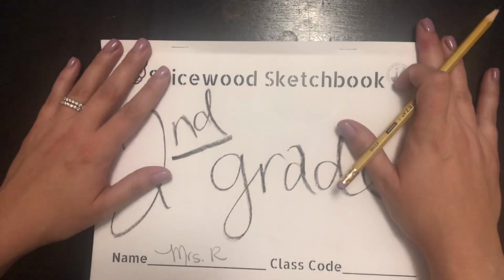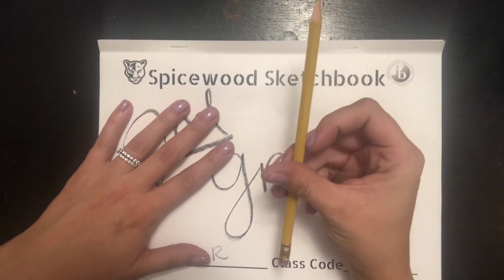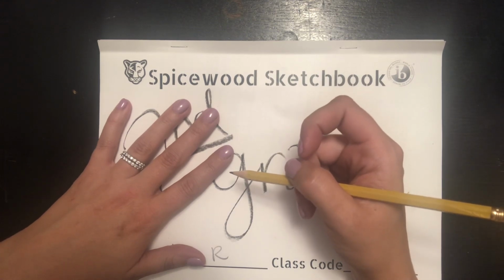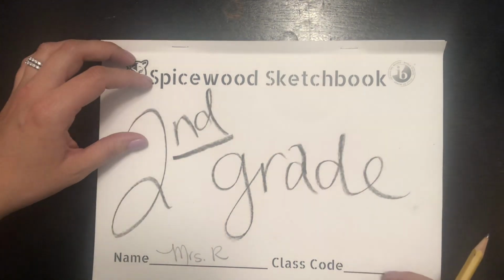So today I've gathered together my sketchbook and a pencil and eraser. If you would like to have some crayons with you, you could do that as well if you decide you'd like to add color to your drawing.